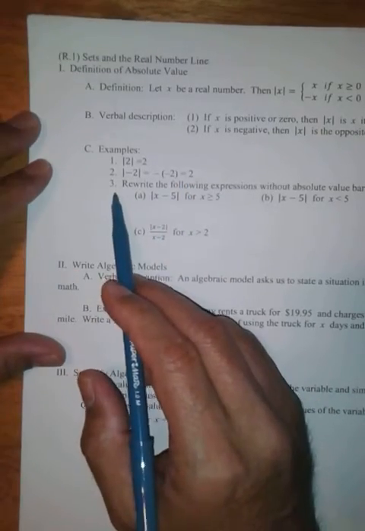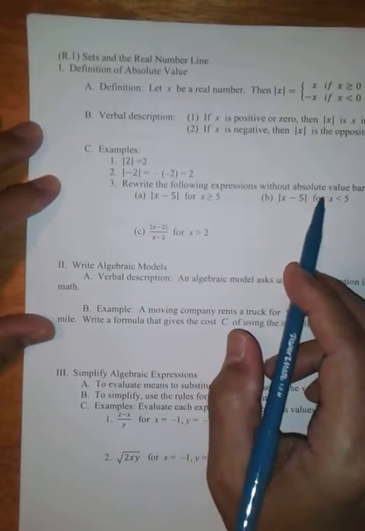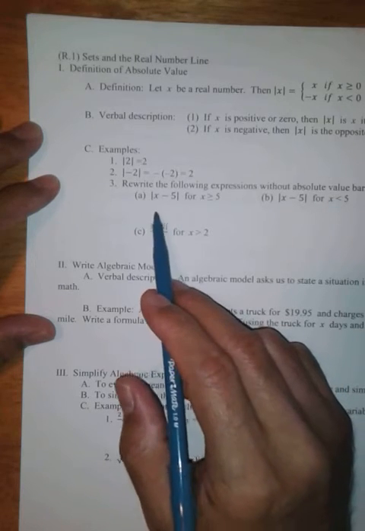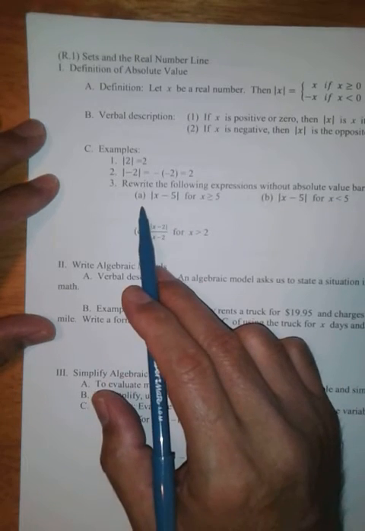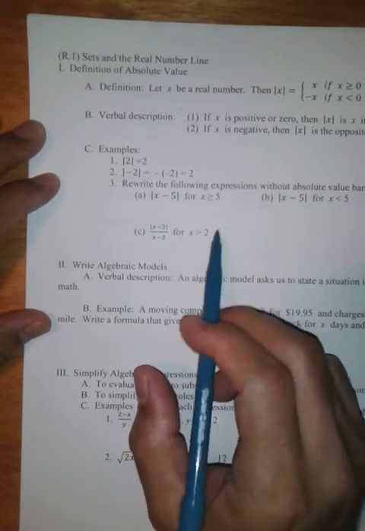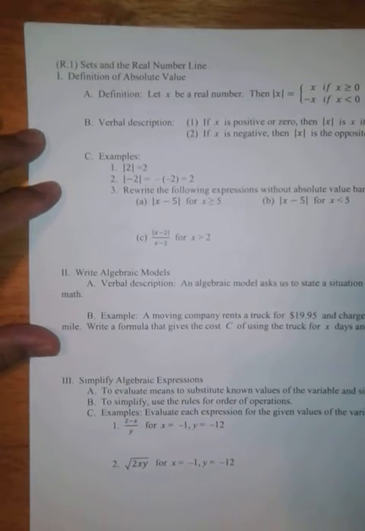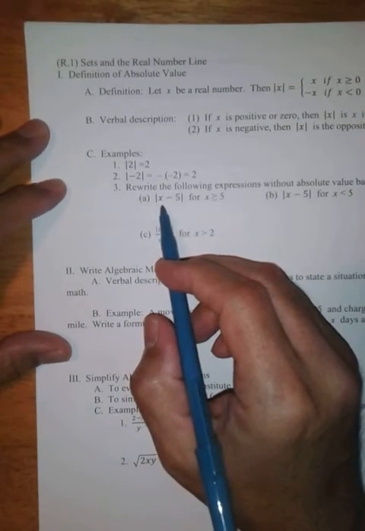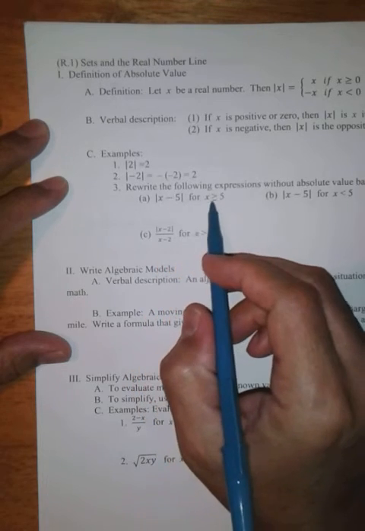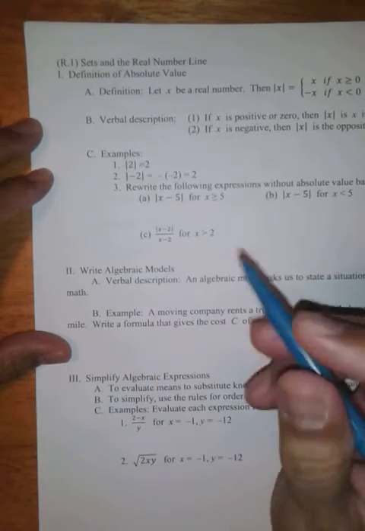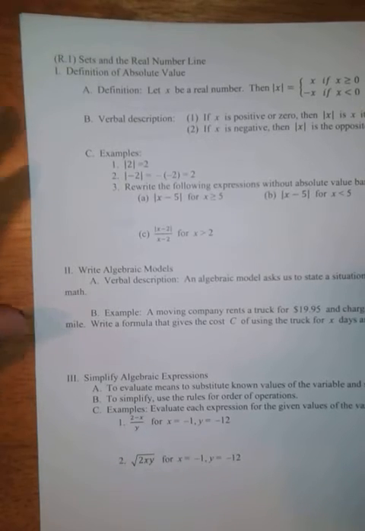Let's try number 3. Rewrite the following expressions without absolute value bars. There's A, B, and C. We'll do A and B, and then we'll leave C to discuss in class. So letter A says the absolute value of x minus 5 for x is greater than or equal to 5. And so what does it mean to write without absolute value bars? Well, it really means to write an equivalent expression, or an expression that will give us the same answer as the absolute value of x minus 5 whenever x is greater than or equal to 5.